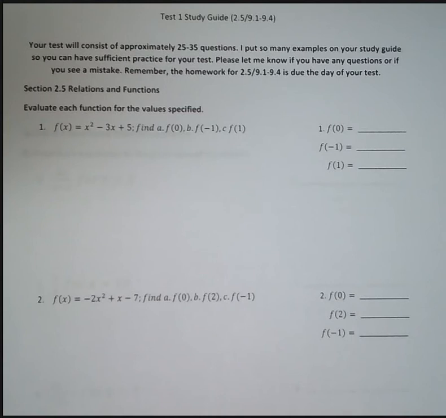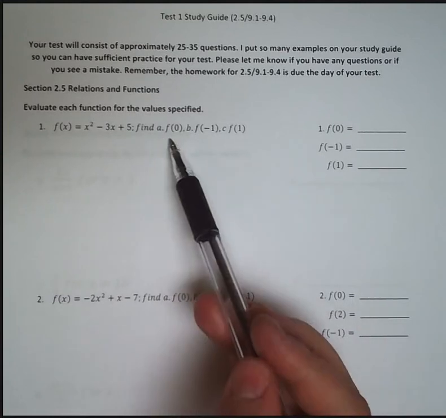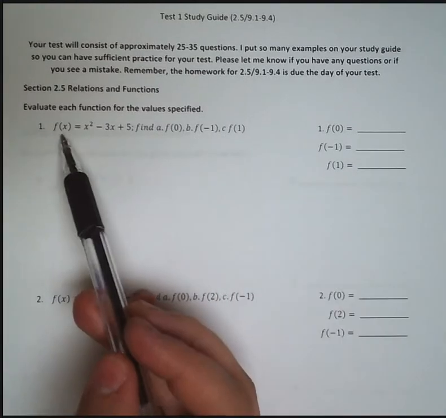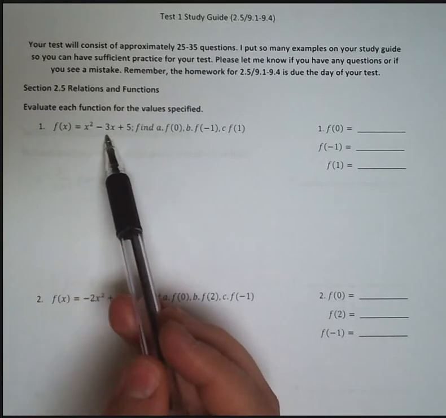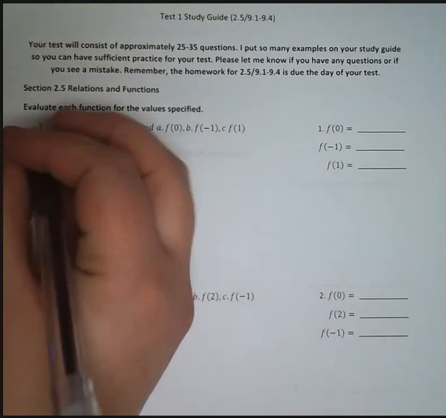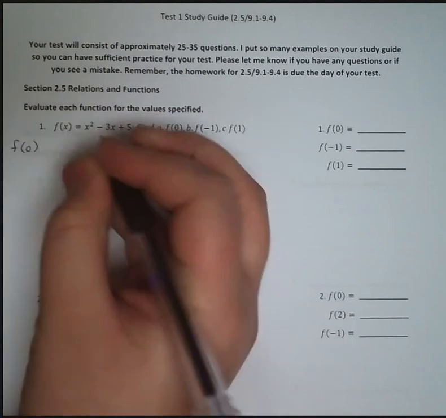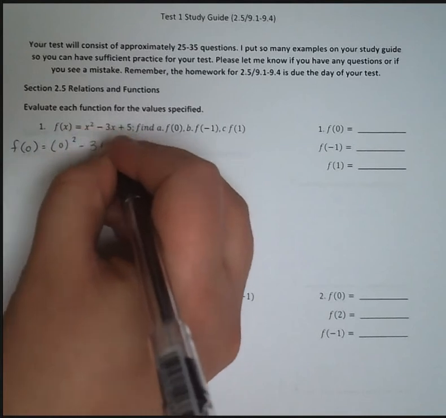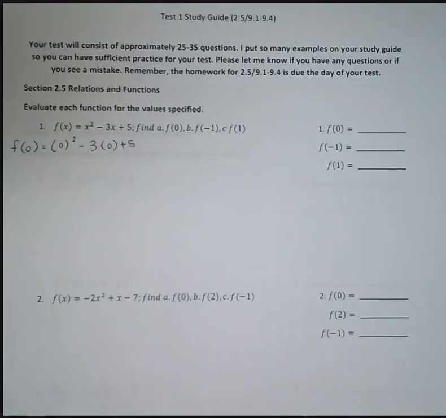to evaluate each function for the value specified. So they're asking us to evaluate f of 0, f of -1, and f of +1 into the function f of x equals x squared minus 3x plus 5. So we're going to do f of 0 first, which means we're going to plug in 0 in place of all of our x's. Okay, so always put your number in parentheses. The number that you're plugging in for the variable, make sure that you do put that in parentheses.